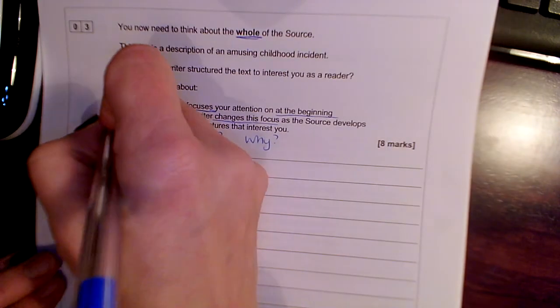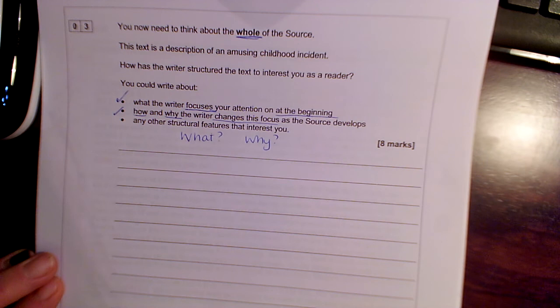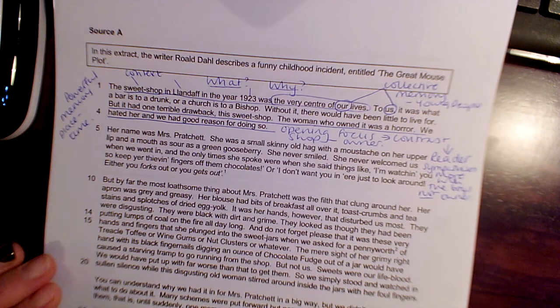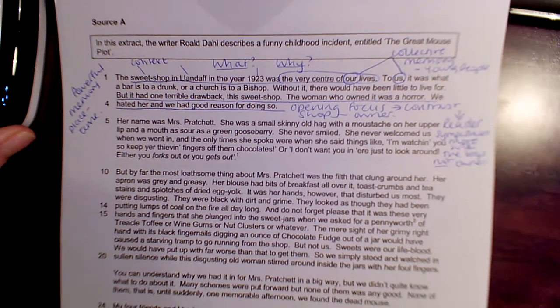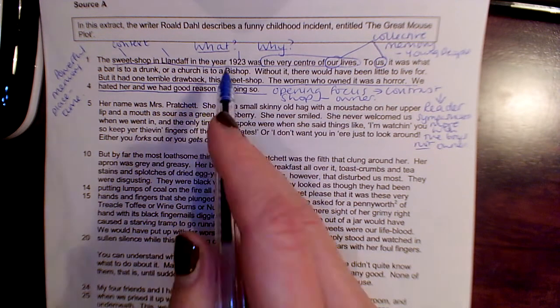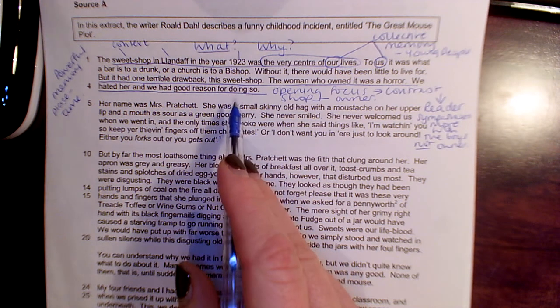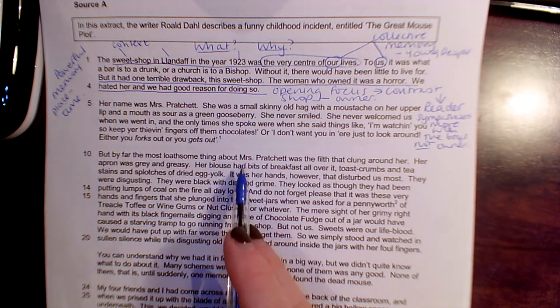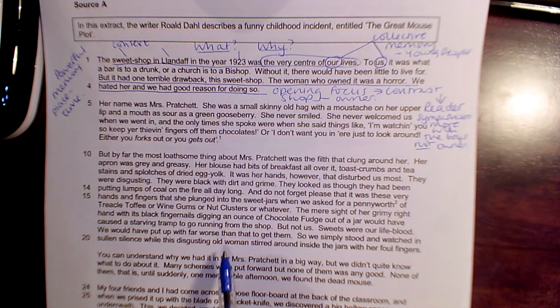Okay, back to the question. The second bullet point here asks us to think about how and why the writer changes this focus. So how do they change the focus and why do they do that? Well, there are a couple of moments where the focus is changed. So the focus here is on the sweet shop and the woman. And here we have a great deal of detail zooming in on her disgusting hands and fingers.